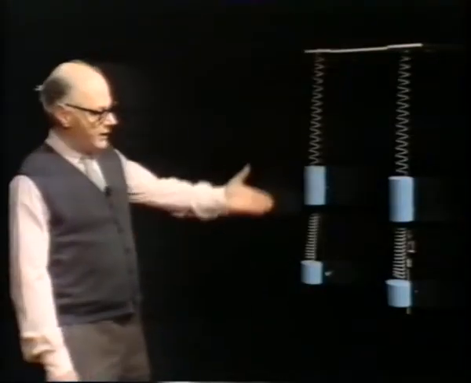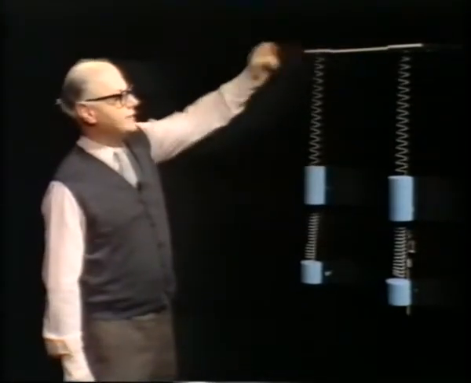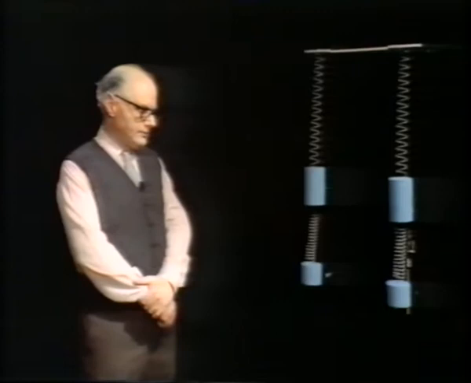Well, here's how our system behaves when a steady sinusoidal motion is imposed on it at the top. And when it eventually settles down, both masses are moving with the same frequency, and indeed with the same frequency as the forcing motion.